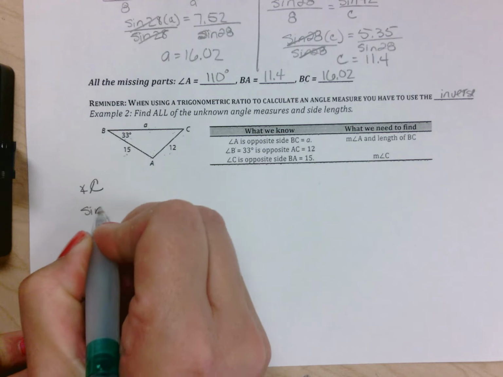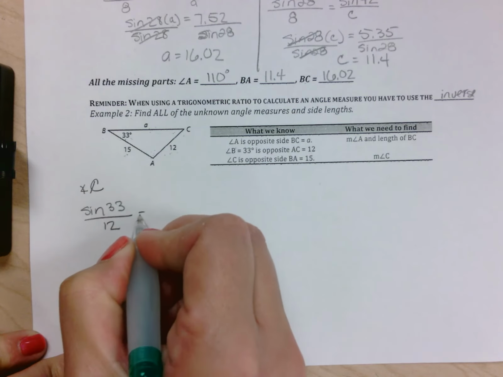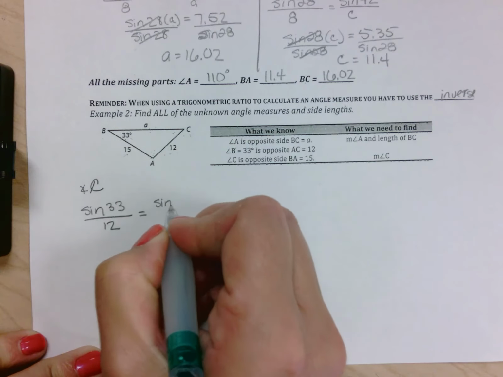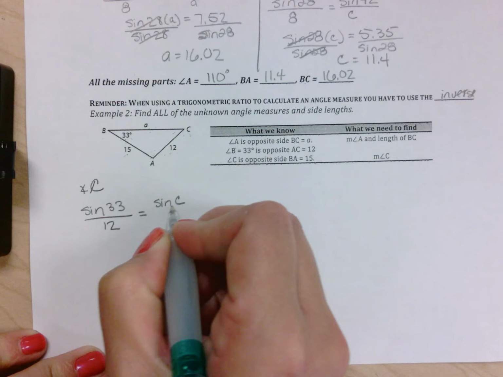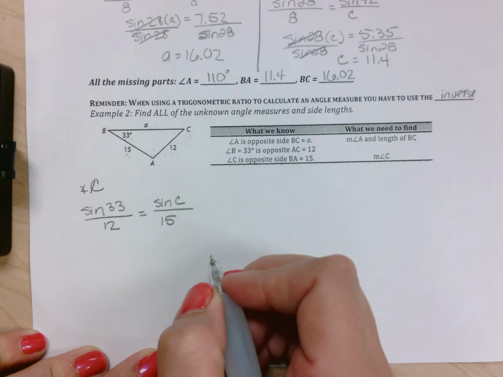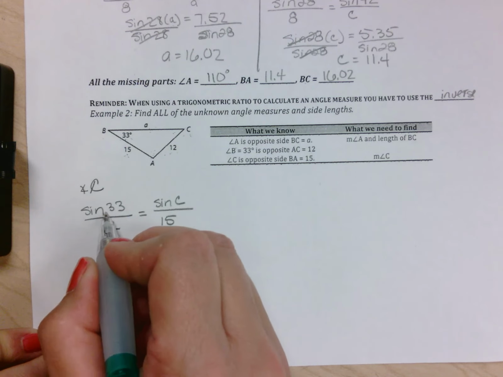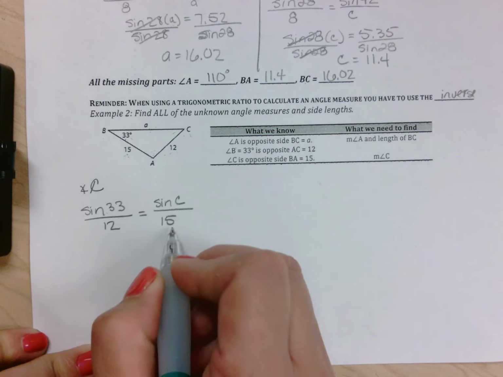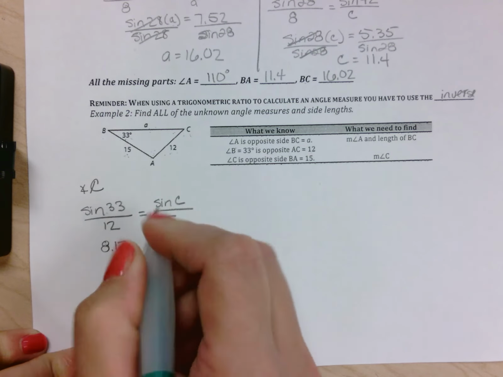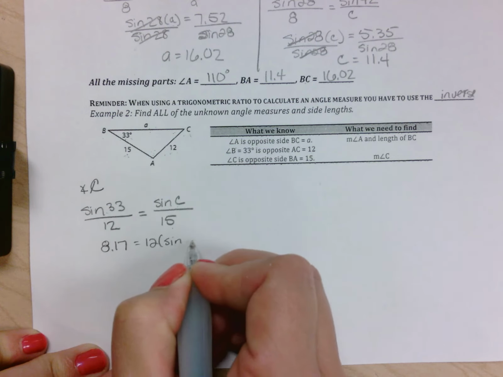So we're going to do the sine of 33 over its opposite side, 12, is equal to, I don't know the measure of this angle, so I'm going to say the sine of C, my missing angle, over the side length, which is 15. And then I'm going to cross multiply, and the sine of 33 times 15 is 8.17. And 12 times the sine of C is just 12 times the sine of C.